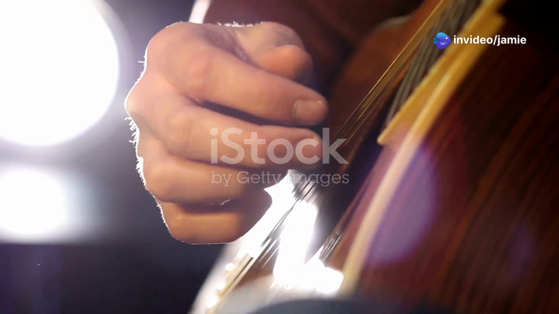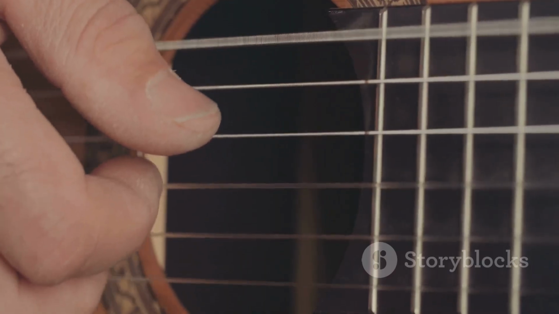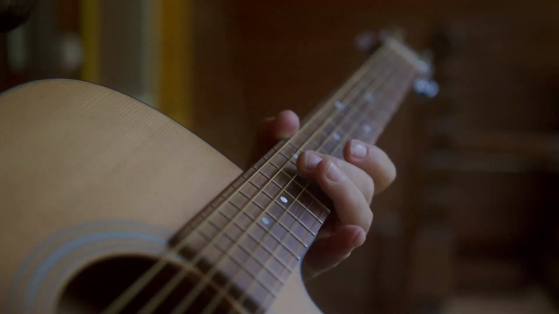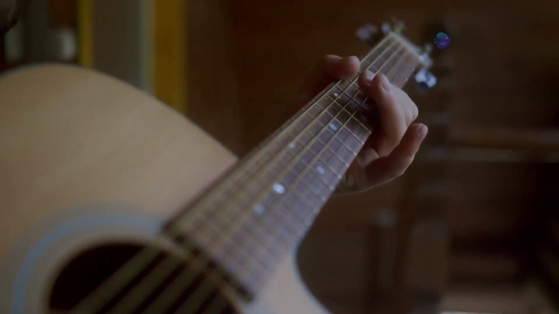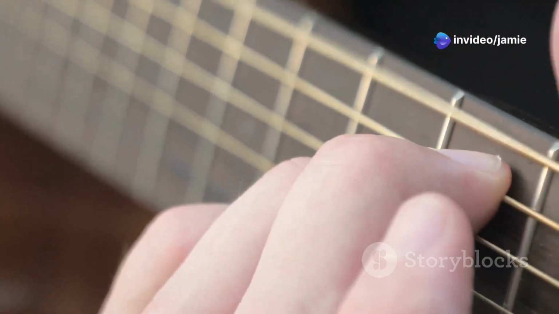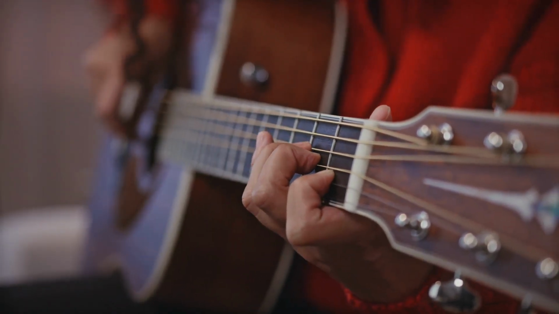Remember how we talked about the major third being the sunshine and rainbows of the major scale? Let's dive a little deeper into why this note sounds so darn cheerful. Imagine playing the root note. Let's say C on your guitar. Now play the note E, which is 2 frets higher on the same string. That's your major third. Hear how it instantly brightens up the sound?